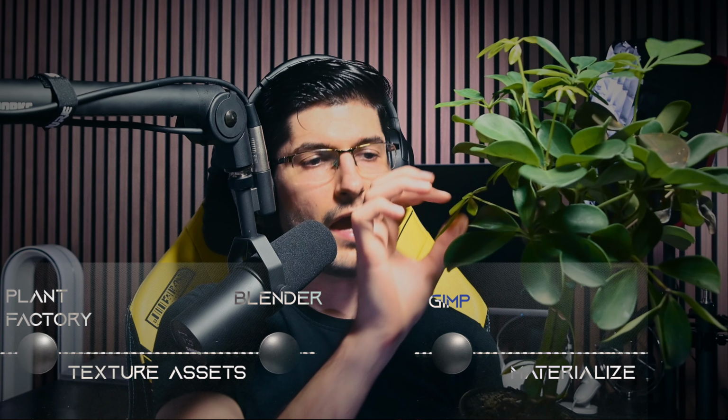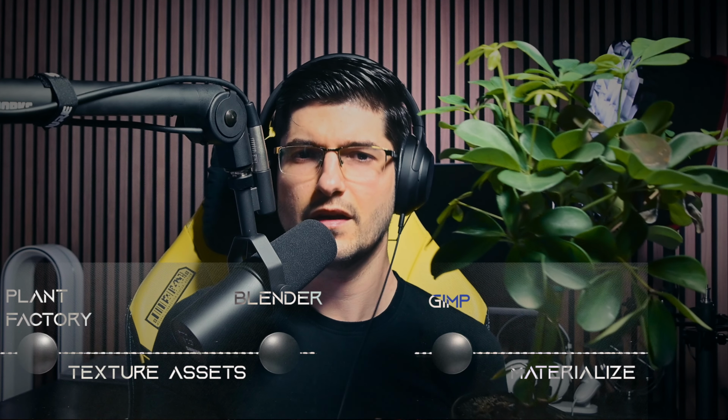Next, we'll use Gimp, a free tool to combine and edit our textures. After that, we'll move to Materialize, another free tool to generate detailed texture maps like normal, ambient occlusion, and roughness. I've created an in-depth tutorial on Materialize, so feel free to check that for more guidance.